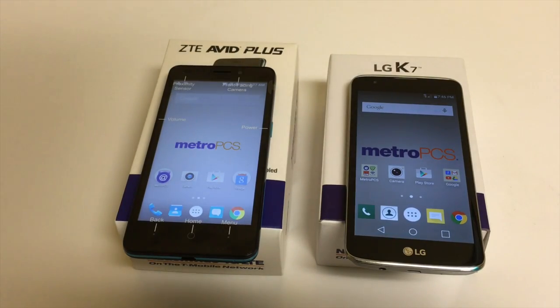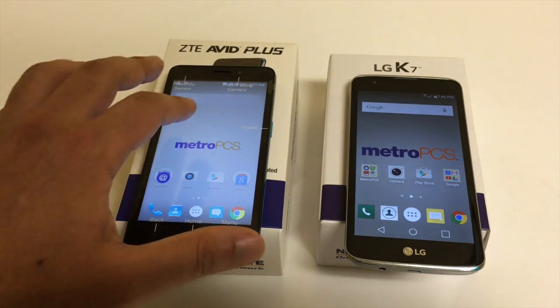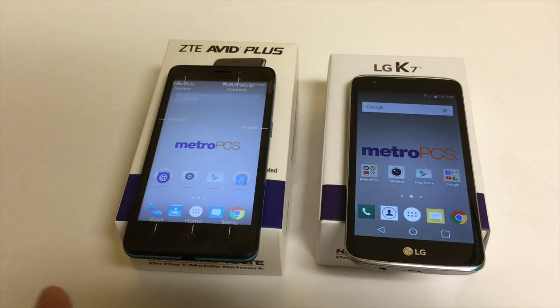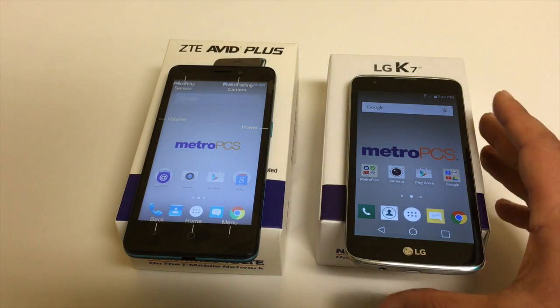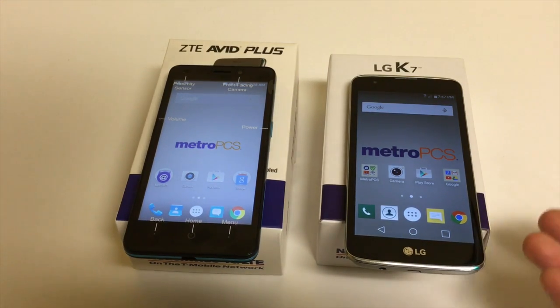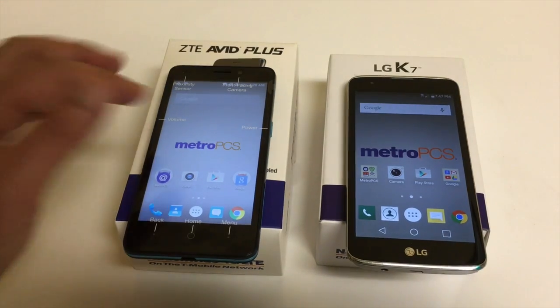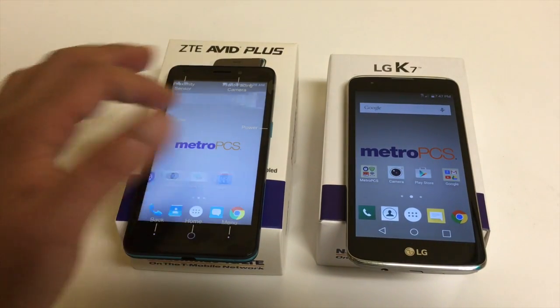In terms of hardware, they are both the same. This has a 1.1 GHz quad-core processor, while the LG K7 is also rocking a 1.1 GHz quad-core processor. But once we look at the memory, that's when we start seeing a difference. The LG K7 has 1.5 GB of random access memory, giving it way more speed once you're using it and less lag, while the ZTE Avid only has 1 GB of random access memory.